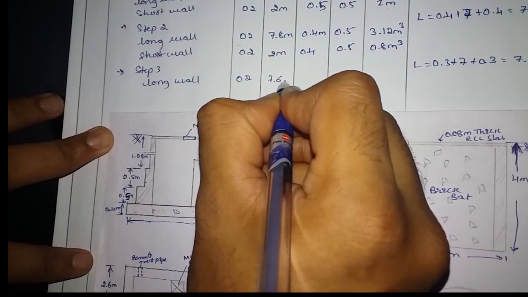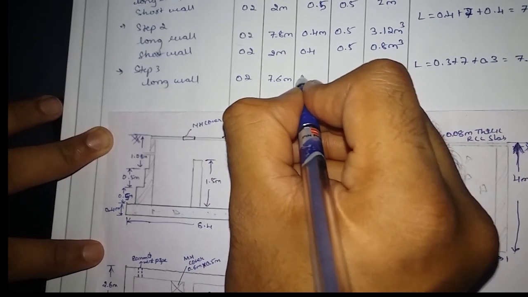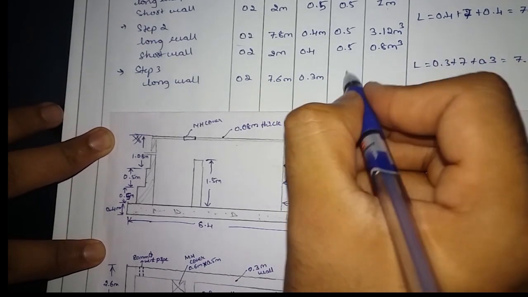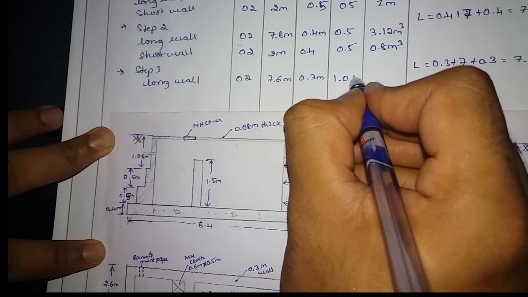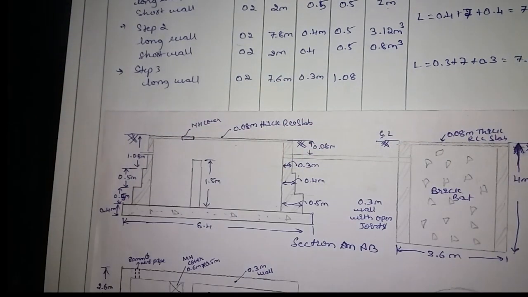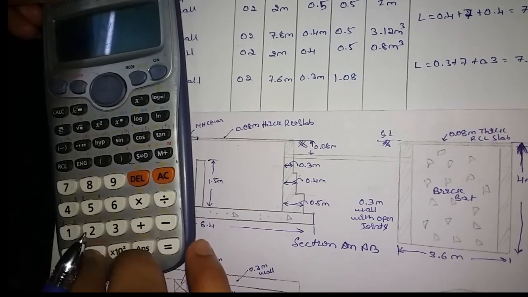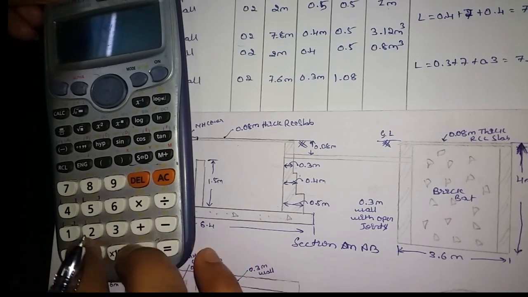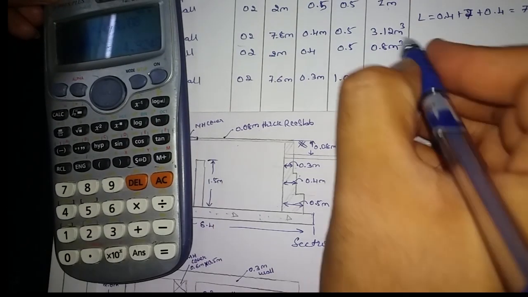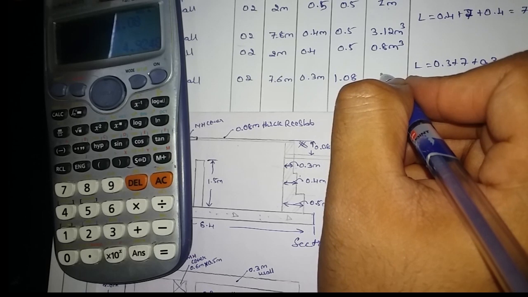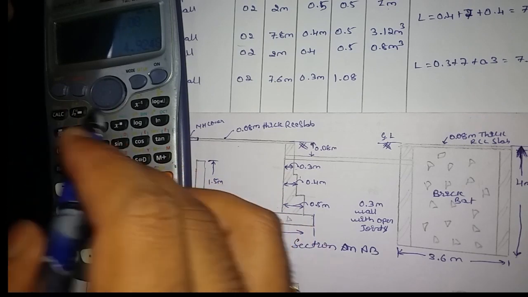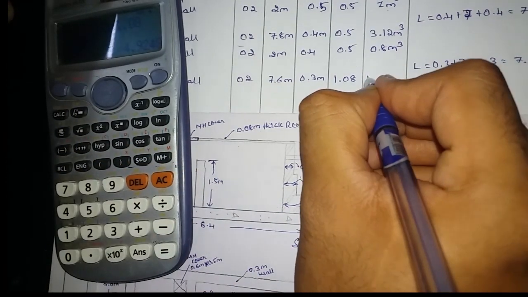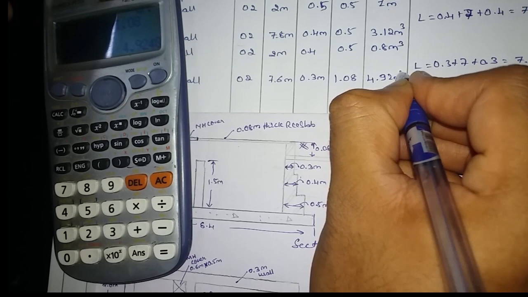Substitute here 7.6 meter. What is its breadth? Breadth is 0.3 meter. What is its depth? Depth is 1.08. Now multiply all these values. How much are we going to get? It is 2 into 7.6 into 0.3 into 1.08. How much are we getting? It is 4.92 meter cube, right?